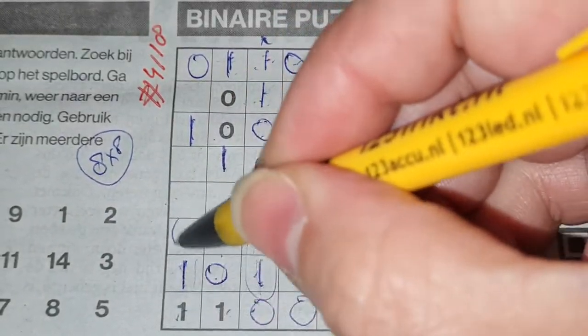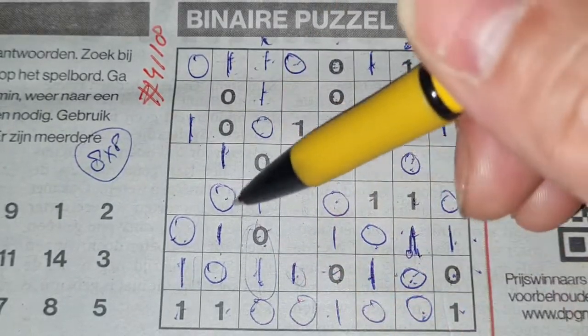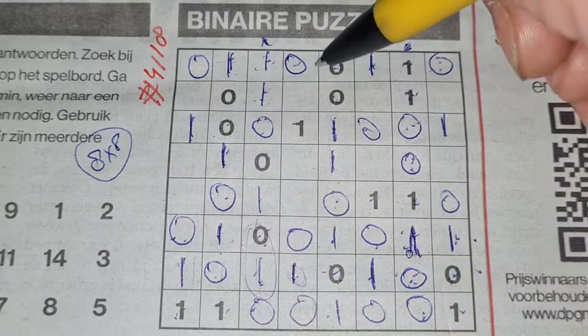Double 1, here no, there no. Between 2 O's comes a 1. Between 2 ones comes an O. 1, 2, 3, 4. 4 ones. So the rest are O's.